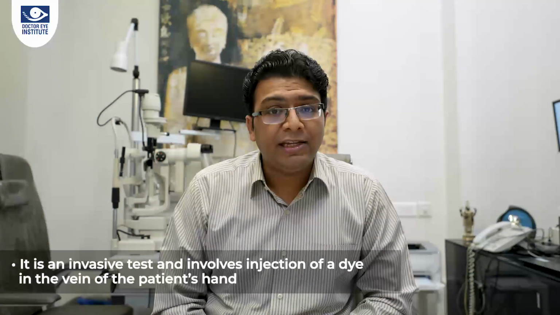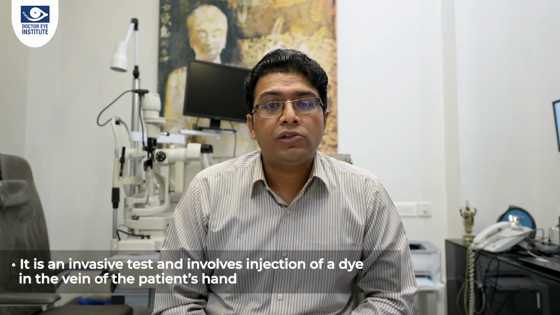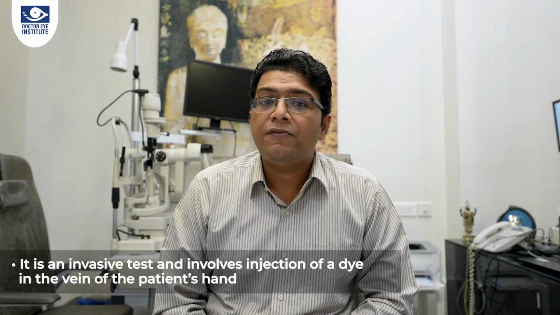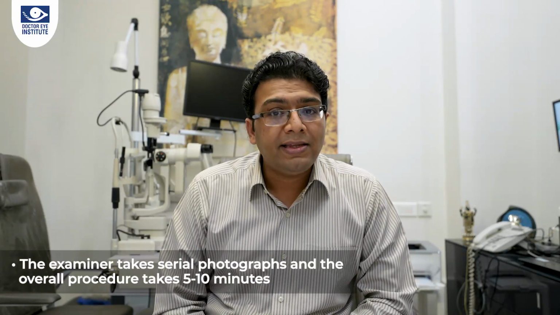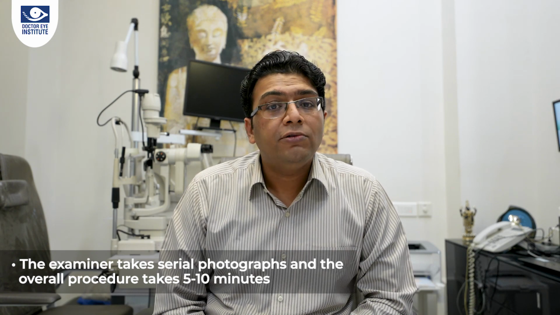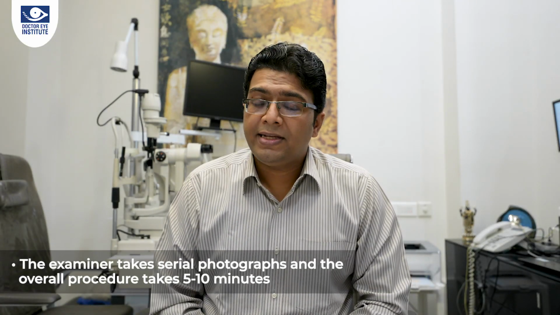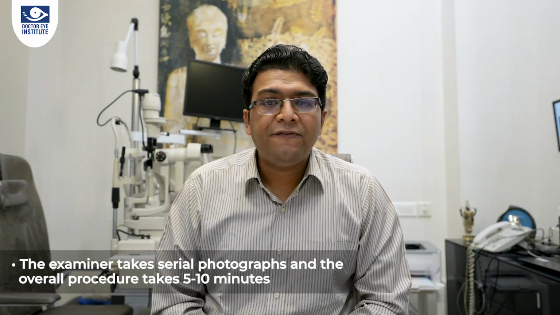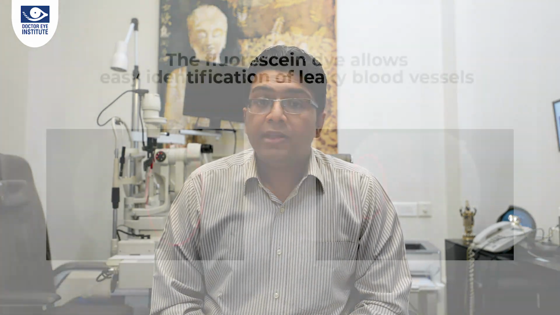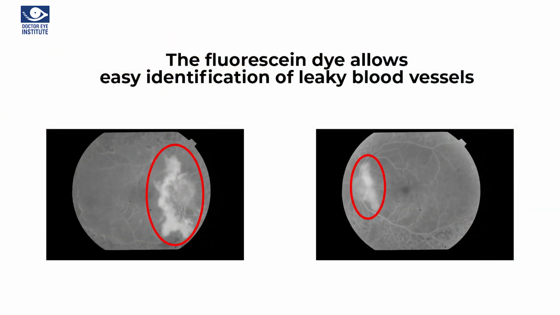It involves the injection of a dye called sodium fluorescein in the veins of the hand. The patient places his chin on the chin rest of the machine, while the examiner takes serial photographs of the retina using specialized filters. The test typically requires only 5 to 10 minutes. The new blood vessels, being leaky, leak the fluorescein dye, allowing their easy identification.